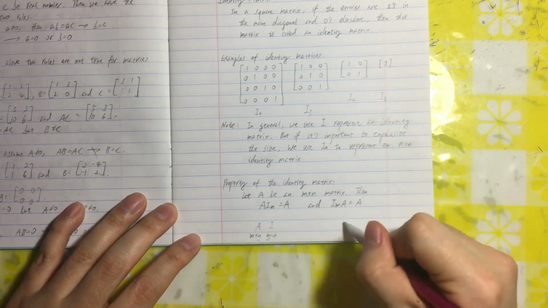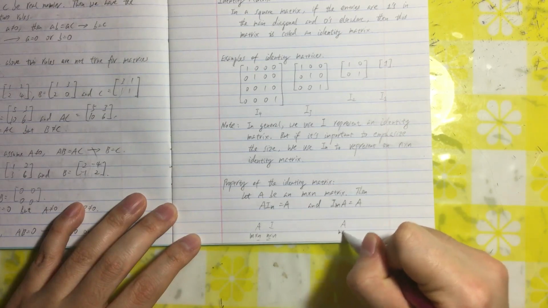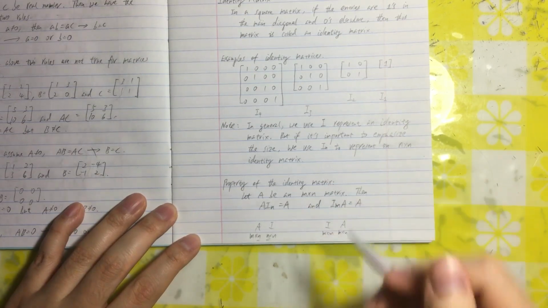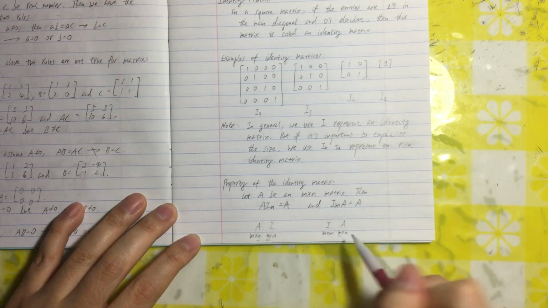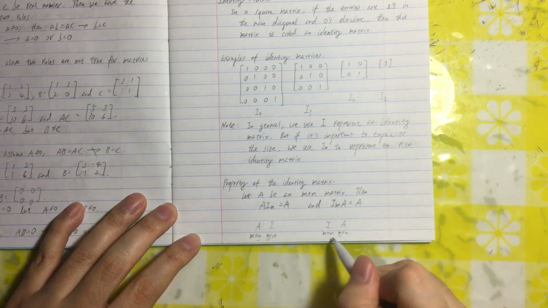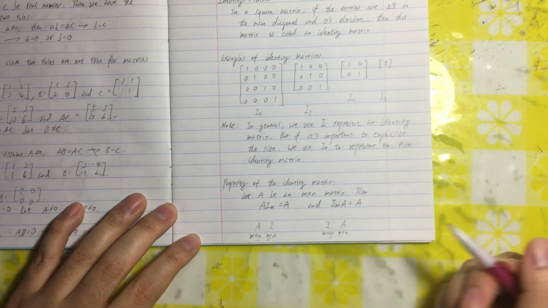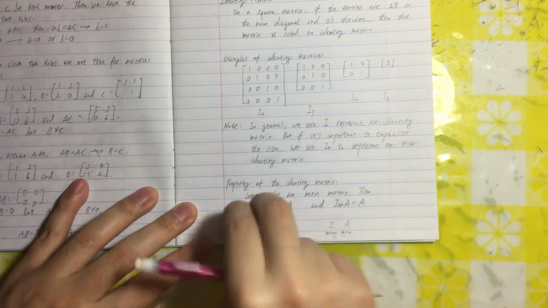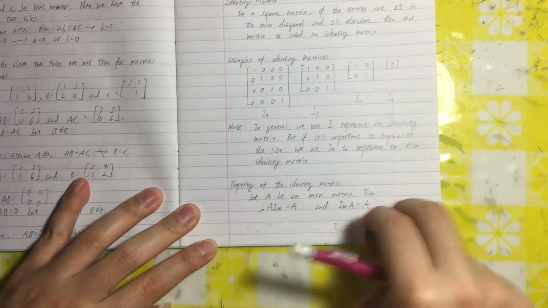And same thing, since A is an m by n matrix, the rows in the second matrix must be the same as the columns in the first matrix. So here I use In, here I use Im. The proof of this property is simple.